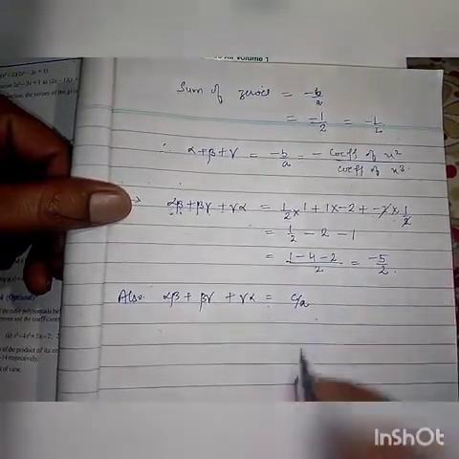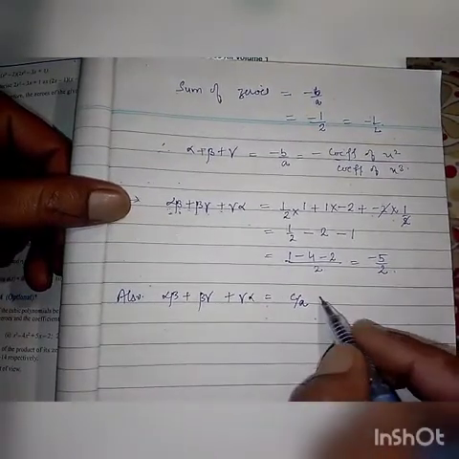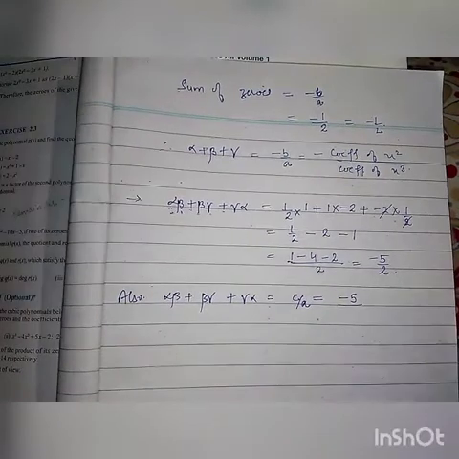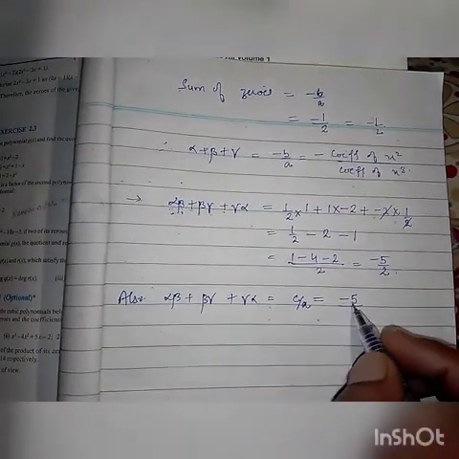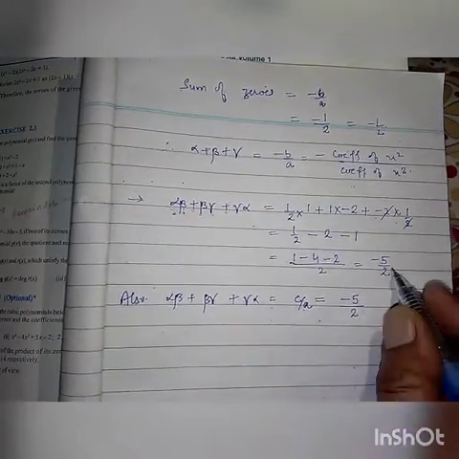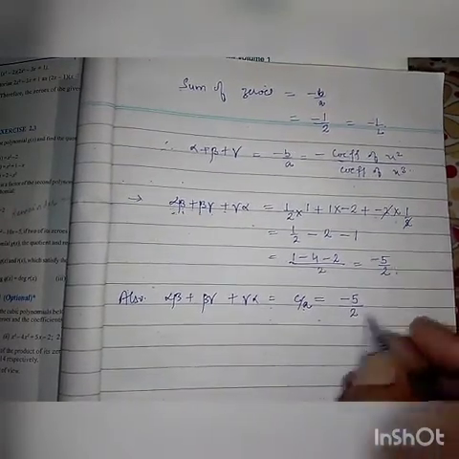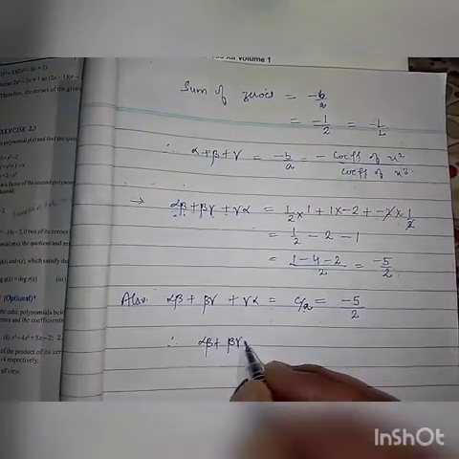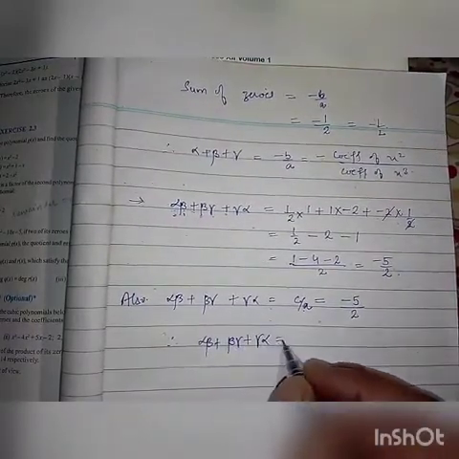What is the value of c here? That is minus 5, along with the sign I am taking. You can see it from your book. And what is the value of a here? That is 2. So again you are getting the same thing. That's why alpha beta plus beta gamma plus gamma alpha is equal to c upon a, and that is equal to what?